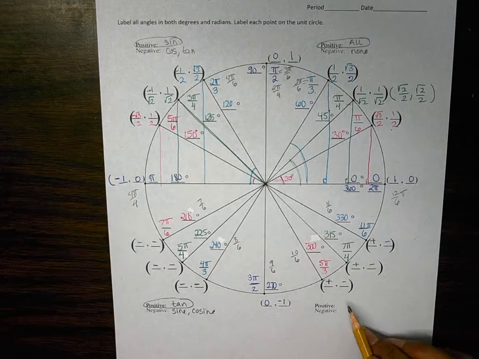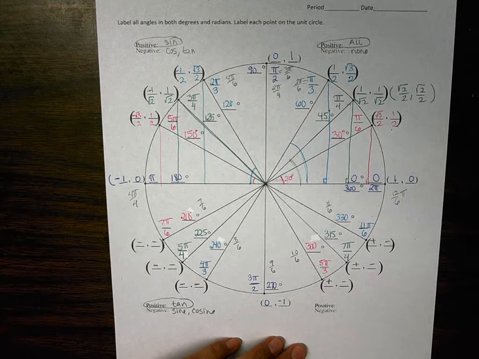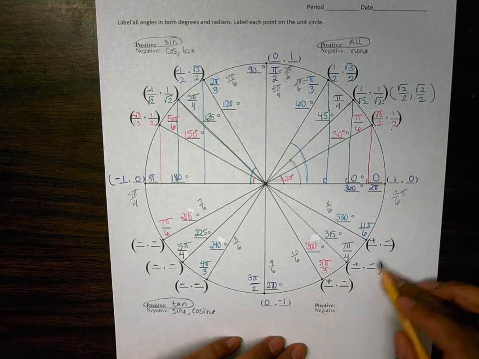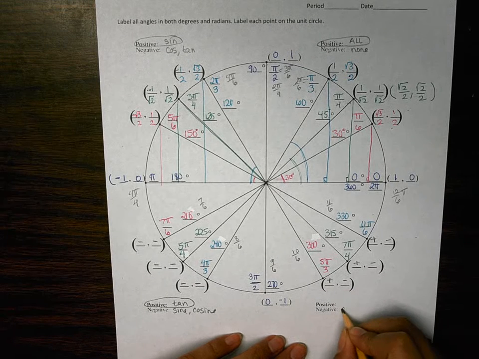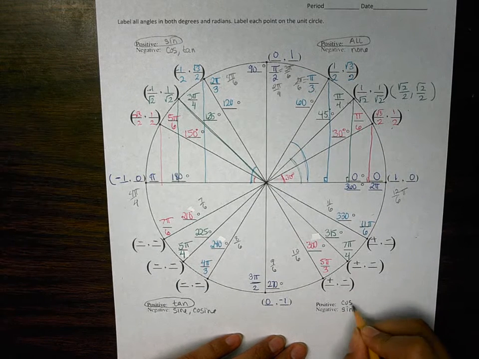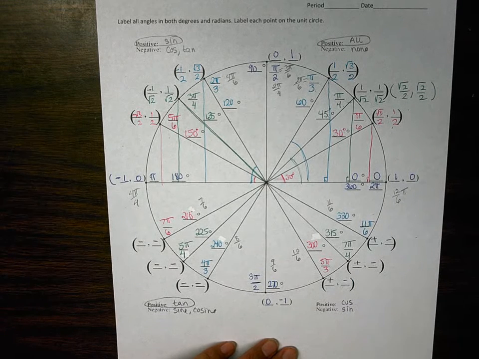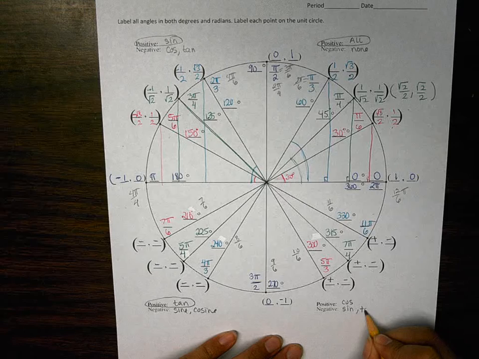And then this one is x or y that's negative. Y, and y is what? Sine? Sine is negative, which means what's positive in here, in this case? Cosine. And where is tangent if it's negative over positive? Positive or negative? Negative. Okay, so what's the only thing positive?